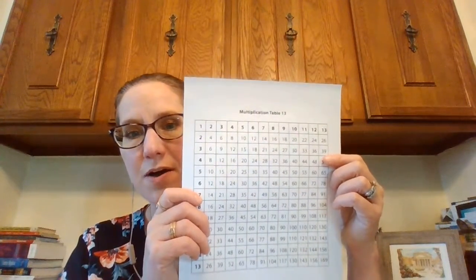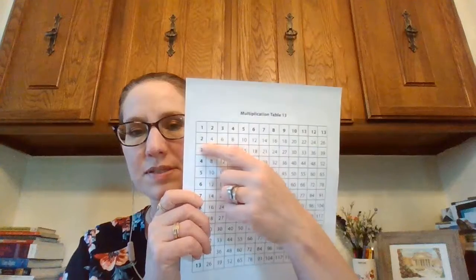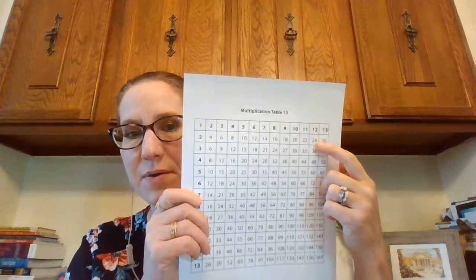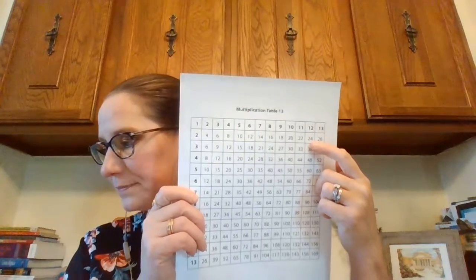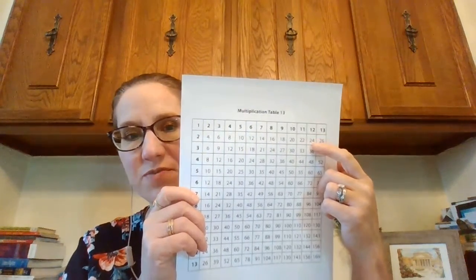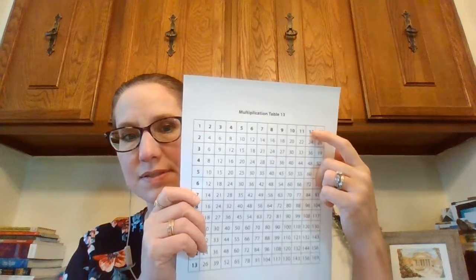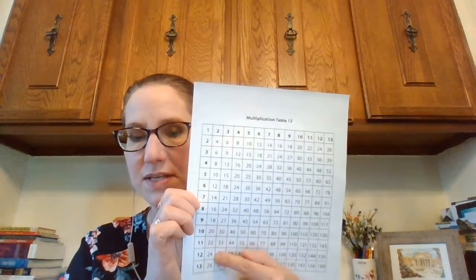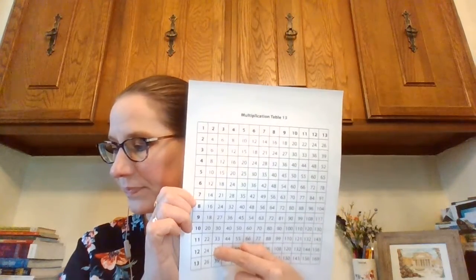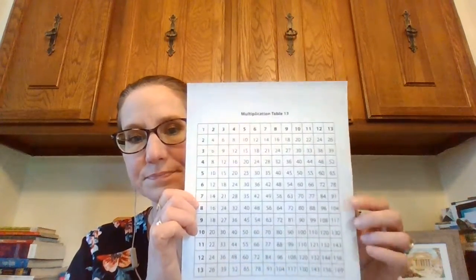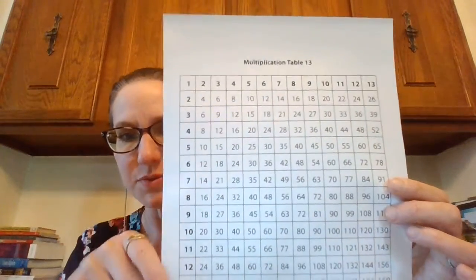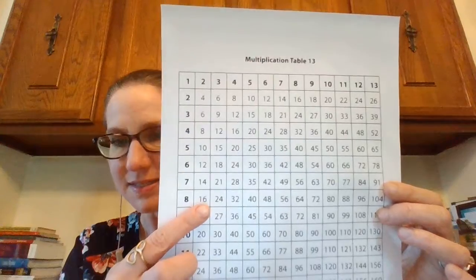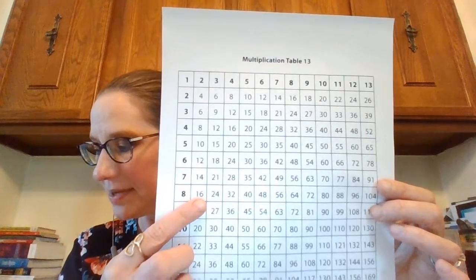2 times 12. So I'm going to look, I could go this way. 2 times 12, and I already know that one in my head, is 24. And so 24 divided by 2 equals 12. You can look either way. If you look down this way, you still get the same thing. The next one is 2 times 8. See if you can find the 2 times 8. There it is, 16. So 16 divided by 2 equals 8.